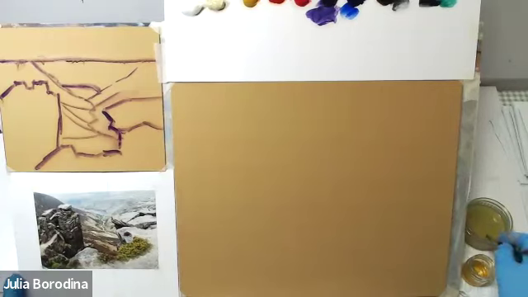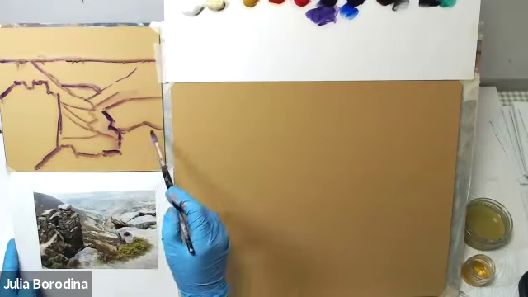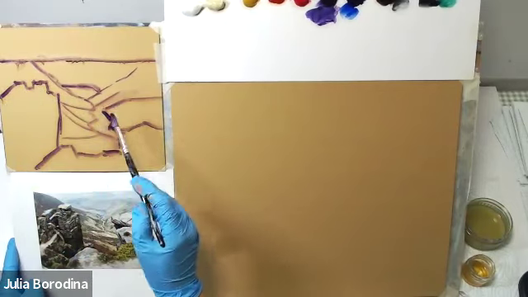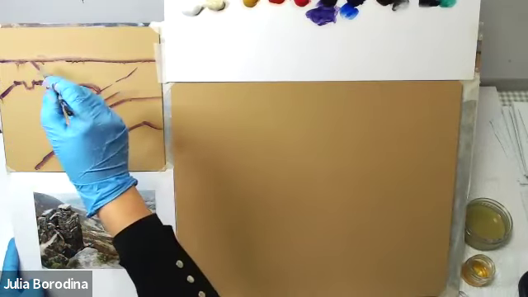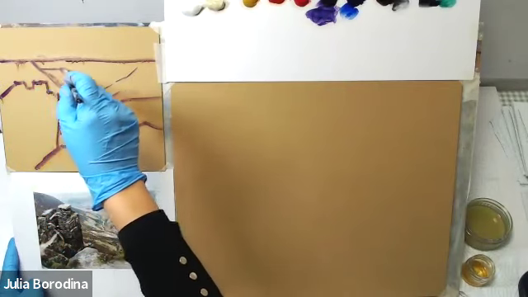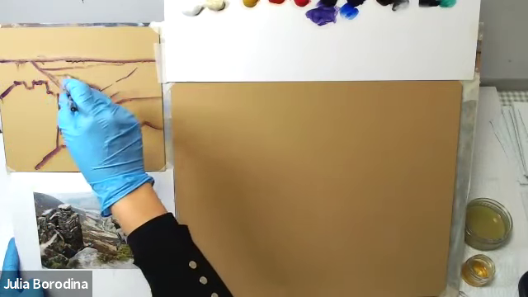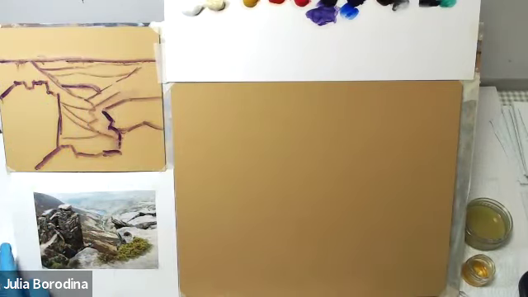So we've got big shapes: dark rocks, lighter rocks, darker part of the valley, slightly lighter part of the valley, and a tiny bit of perhaps sky or even just a paler ridge for the valley in the distance.